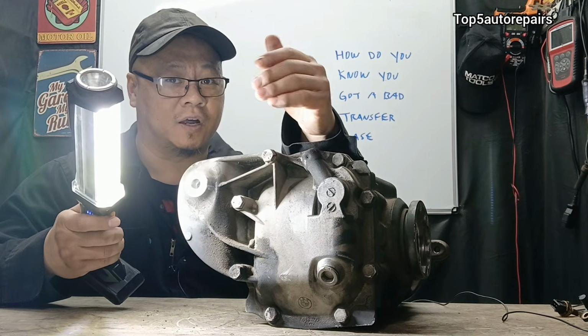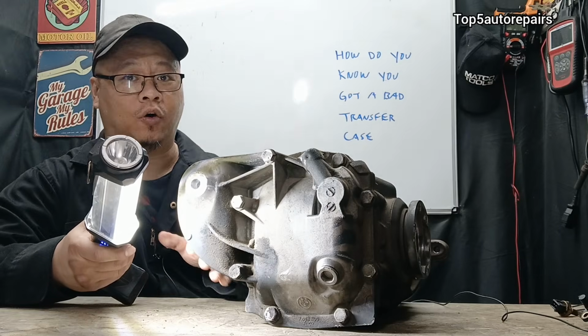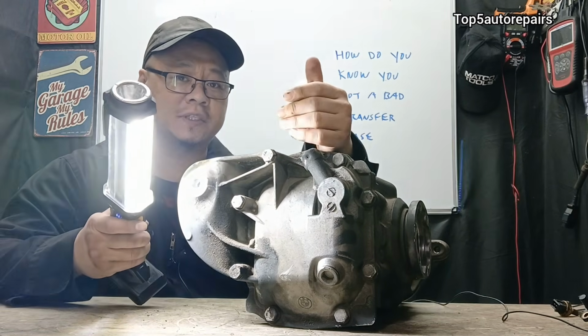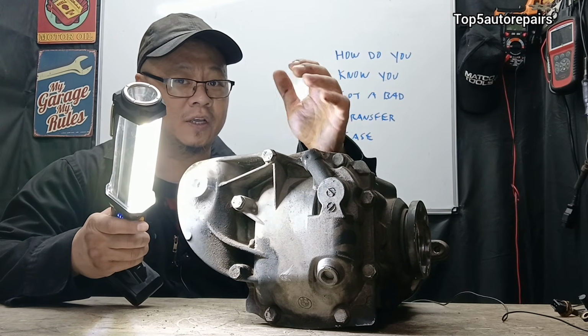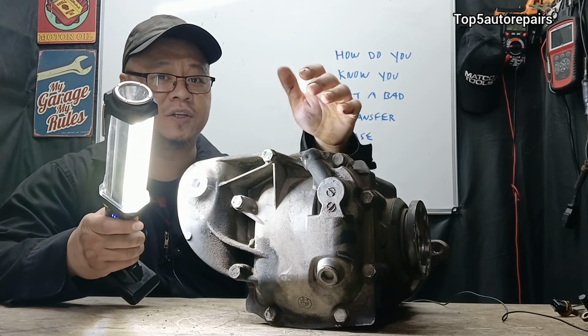And of course, I also suggest looking at the old fluid. If you see metallic particles inside the fluid, it could be a sign that the gears or the chains are worn out.